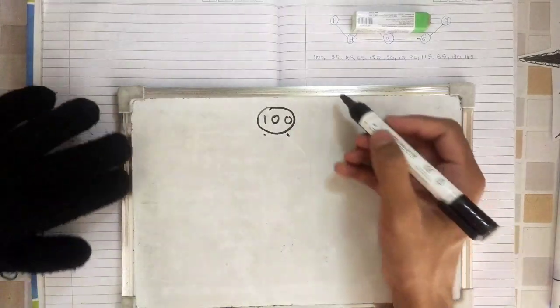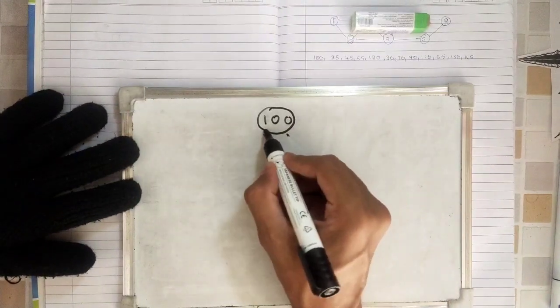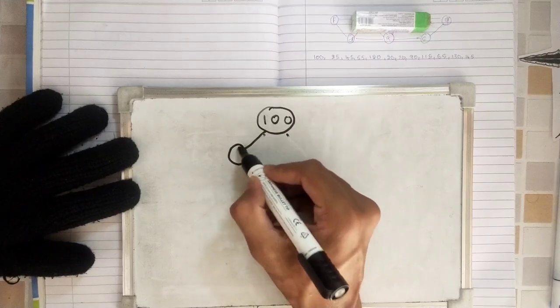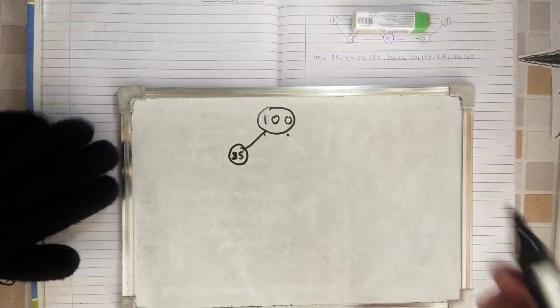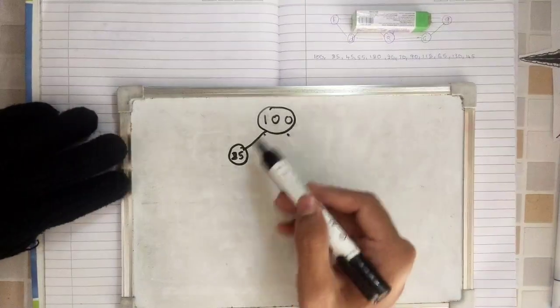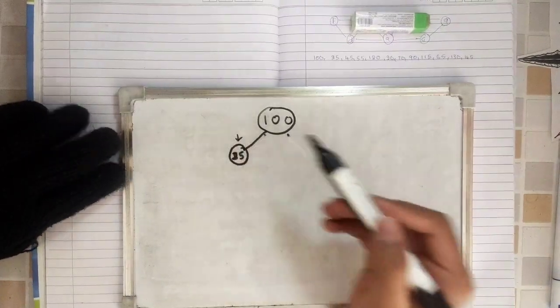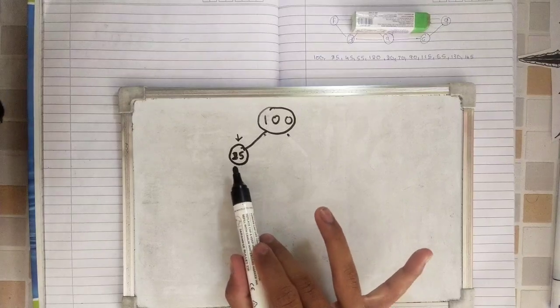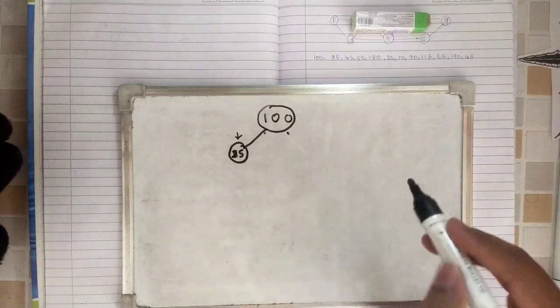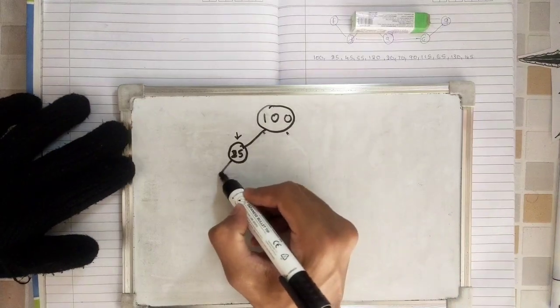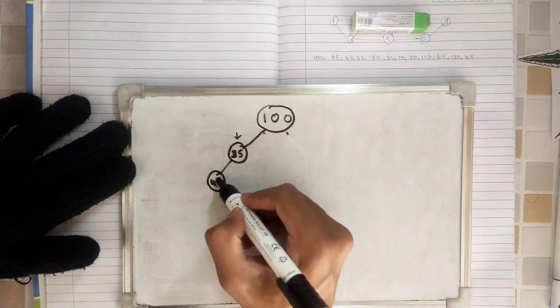Okay, so we have 85. 85 is less than 100, so I will place it on the left hand side. Then I have 45. 45 is again less than 100, so I will come here. Now again I have to compare whether 45 is less than this or greater. If it is less, I will place it on the left hand side. If it is greater, again the right hand side. So it is less, I will place 45 here.